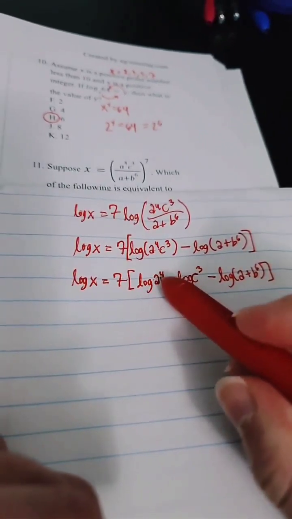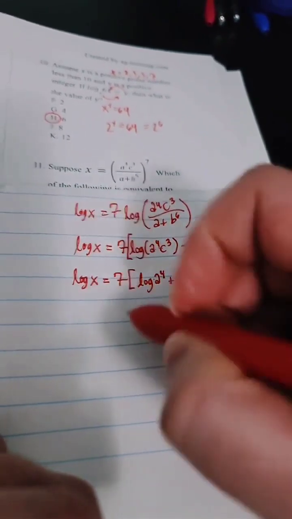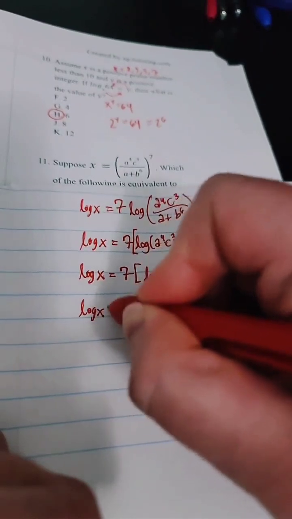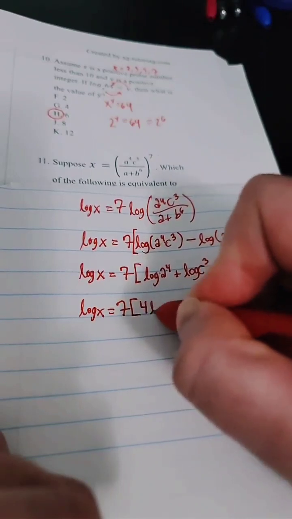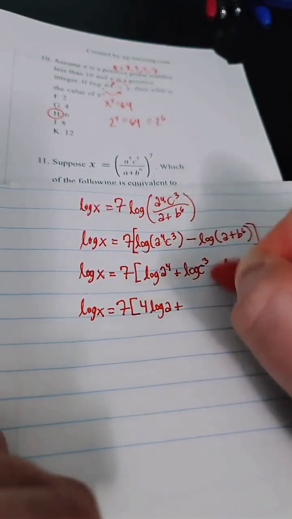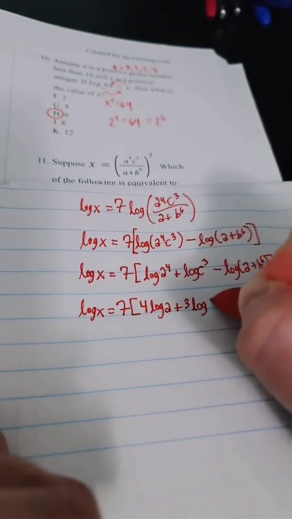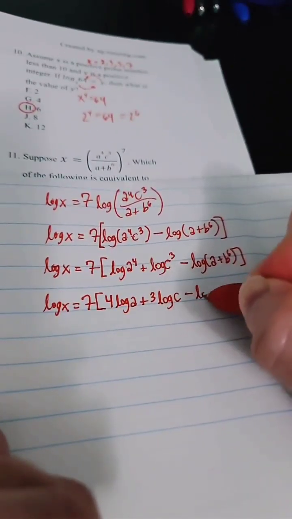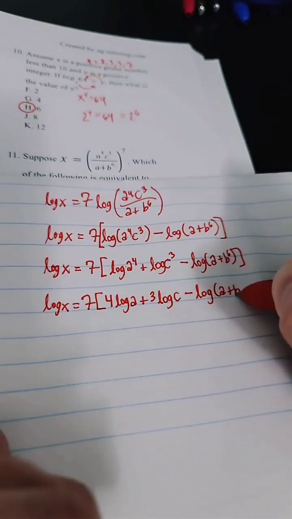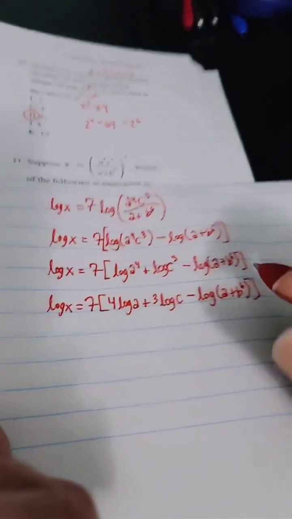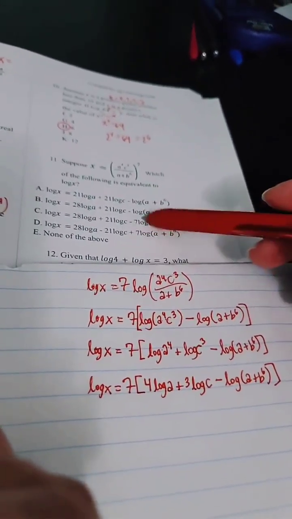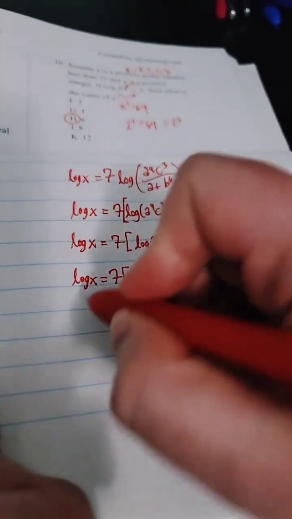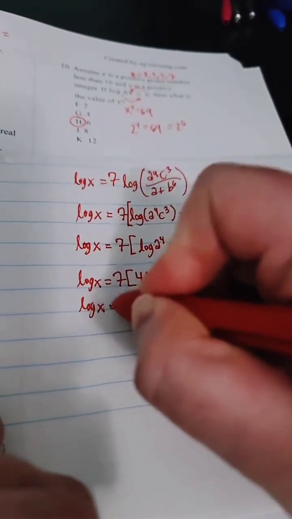Now, remember, when you take the log of something, you can put the exponent out in front. So that's what I'm going to do. I'm going to copy down everything else, and then the 4 can come out in front, and the 3 can come out in front. And then I'm going to subtract log of a plus b to the 6th. So now, if you look at the answer choices, you're starting to get something that looks more along the lines of these answer choices. So now I'm going to distribute the 7 to each of the terms to find out what log of x is equal to.